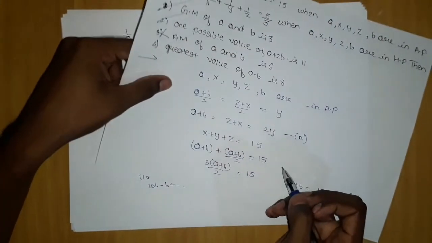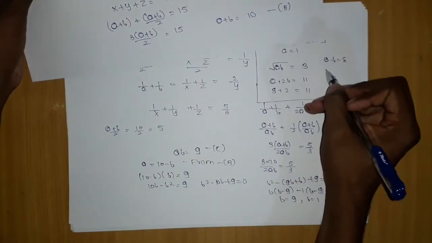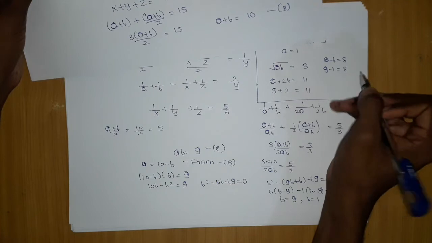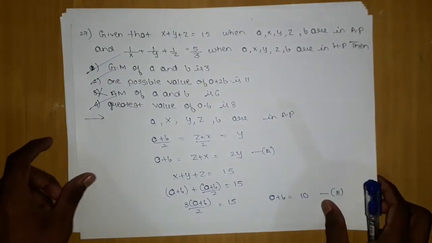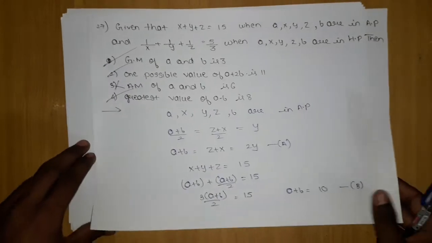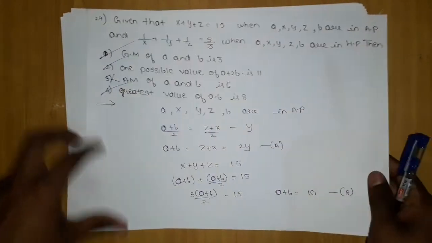Now the greatest value of A minus B is 8. Can the greatest value of A minus B be 8? If I take A as 9 and B as 1, it will be equal to 8. So my fourth option is also correct. The last part is, by getting the value you have to check the options. That is the easiest part, nothing big issue in that. Here three options are correct and one option is wrong. Now let's move on to the next question, which is 28th.